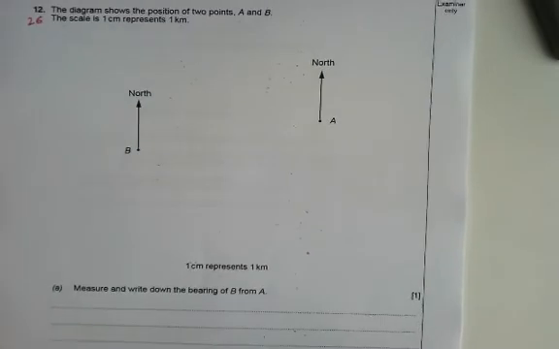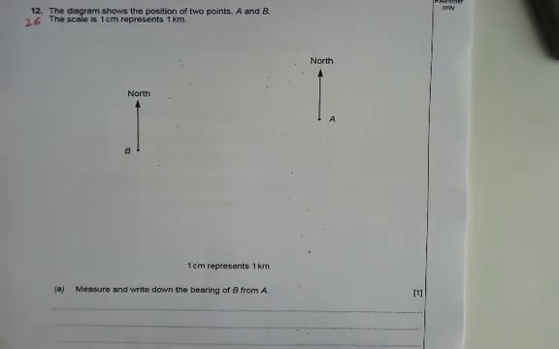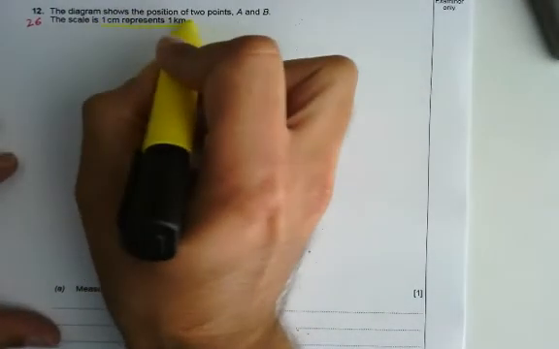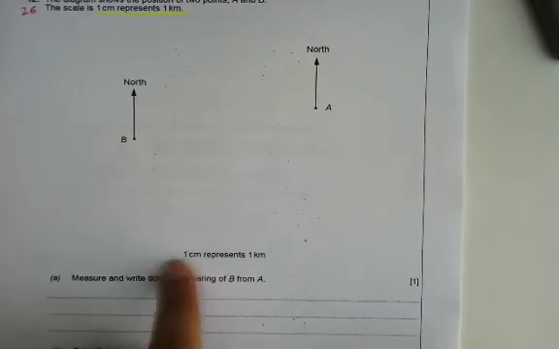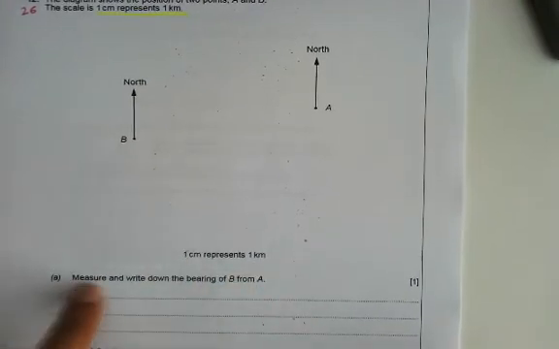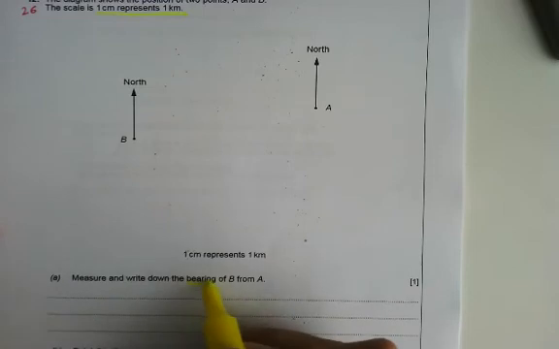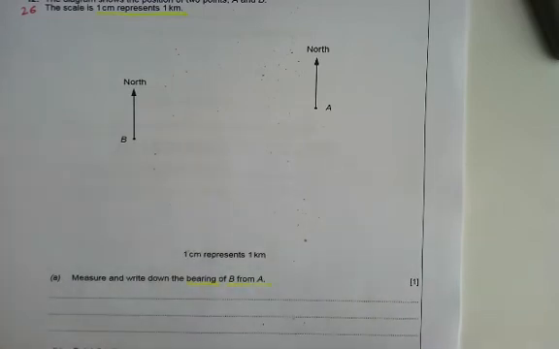So you're given this diagram and you're told the diagram shows the position of 2 points A and B. The scale is 1 centimetre represents 1 kilometre. Don't need that just yet, but we'll come back to that later on. That is important. And you're told it again down there. Part A: measure and write down the bearing of B from A.